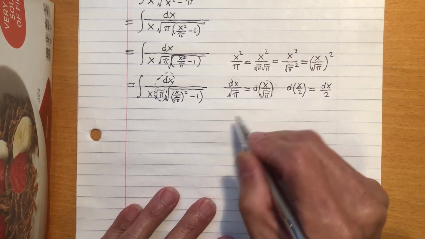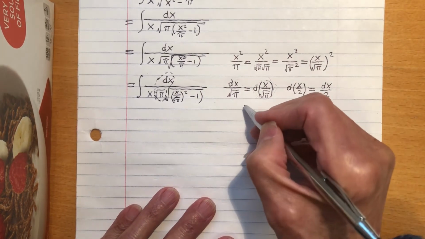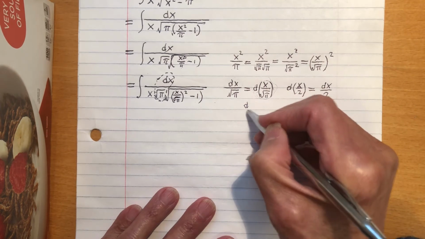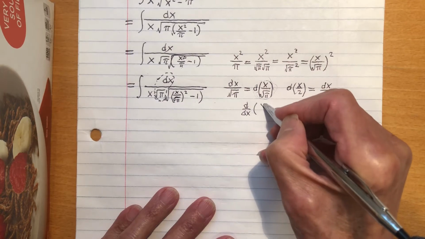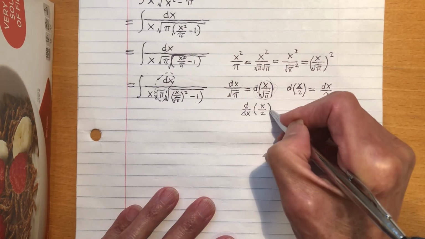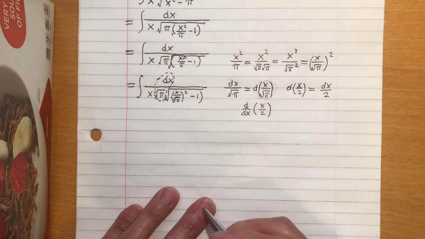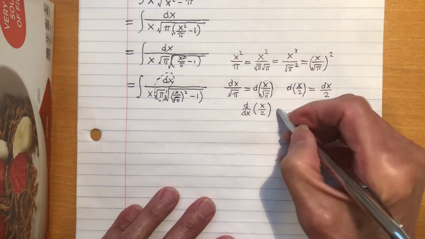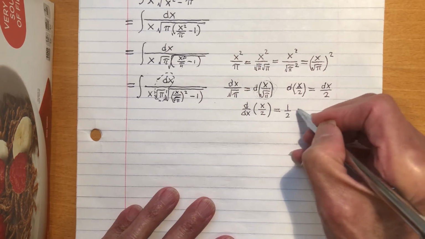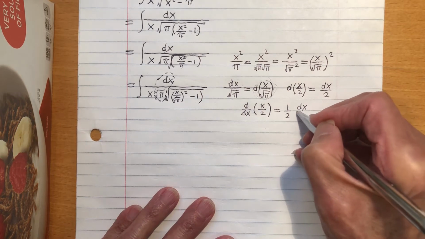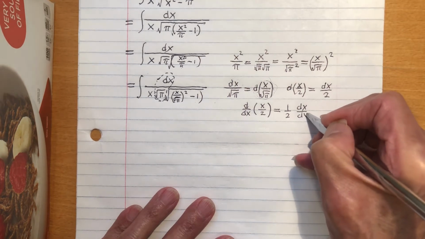If you still don't know this, let's do this. The derivative of x over 2. What is the derivative of x over 2? It is 1 over 2 times the derivative of x. Yeah, it's this, right?